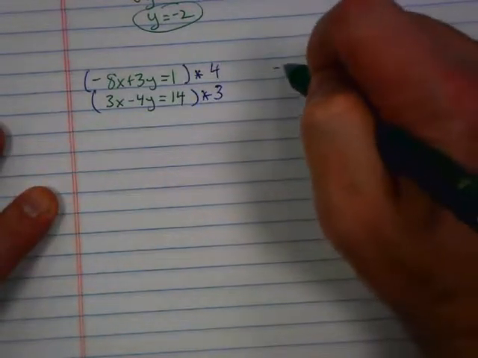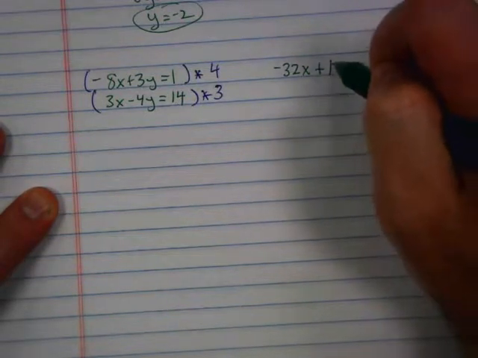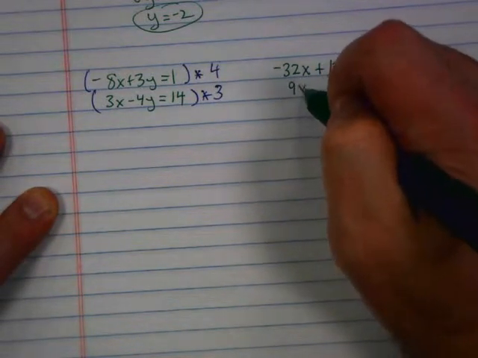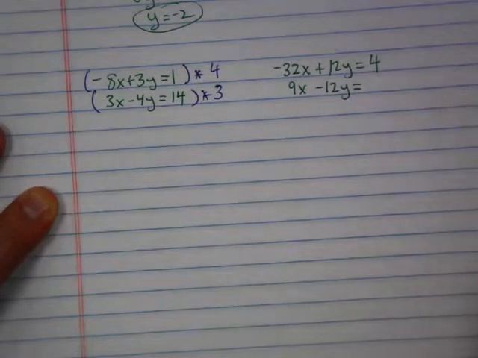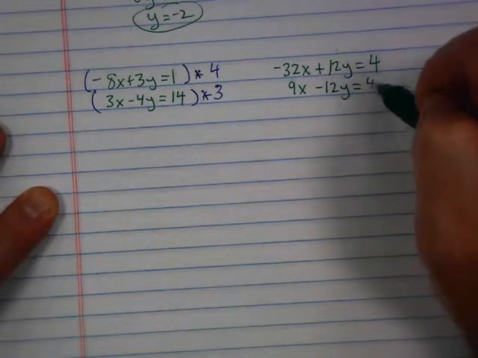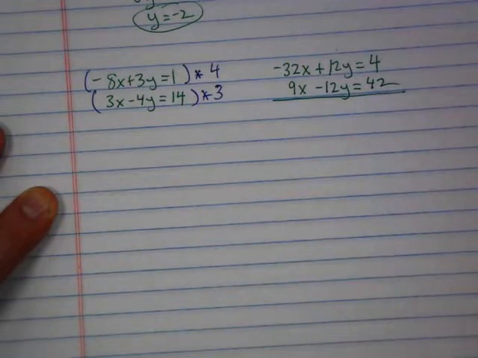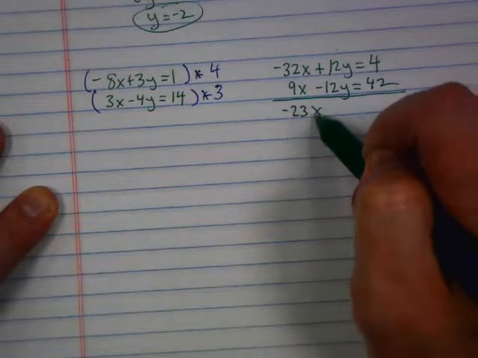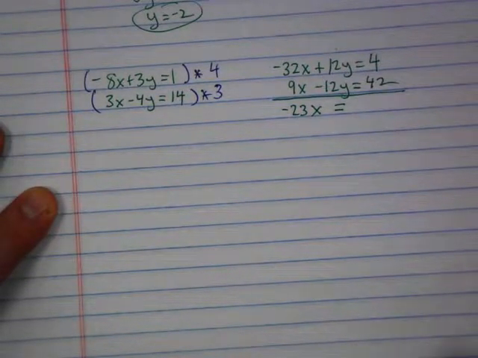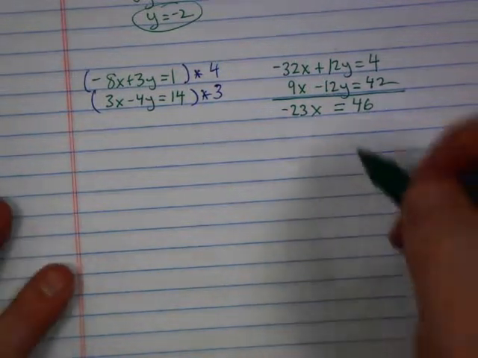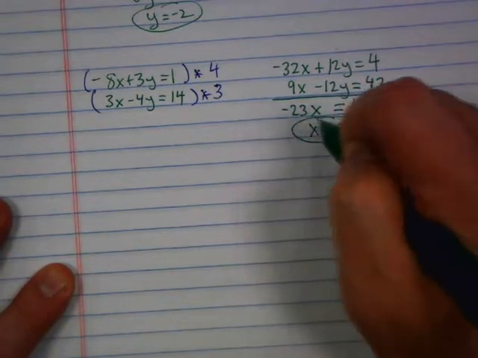Negative 8 times 4 is negative 32x, plus 12y is 4. And that's going to be 9x minus 12y is 42. I add those together. Negative 32 plus 9 is negative 23x. The y's add up to 0. Equals 46. Divide. X is negative 2.